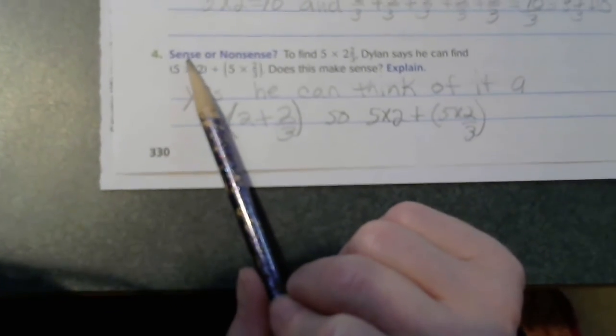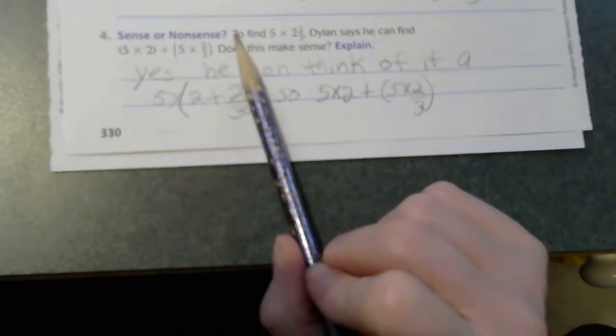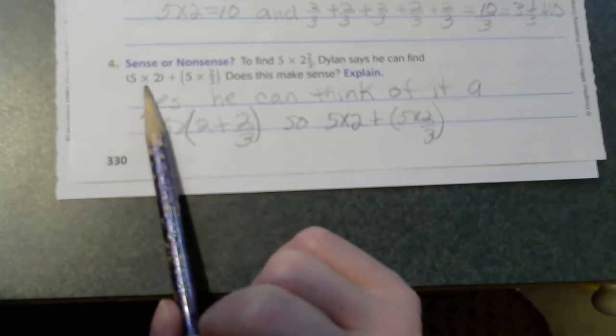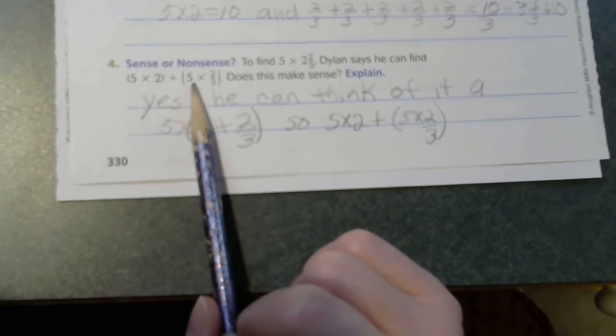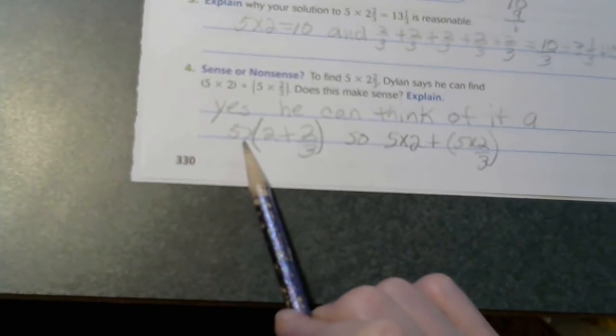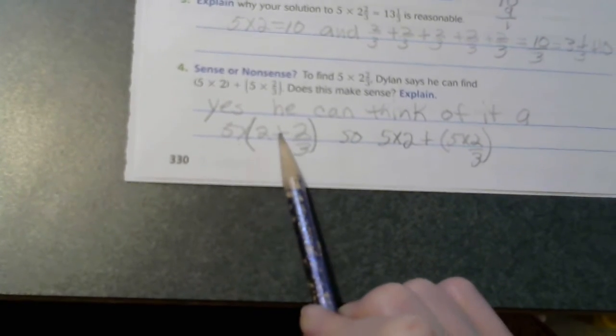Now, number 4 says, sense or nonsense? To find 5 times 2 2/3, Dylan says he can find 5 times 2 plus 5 times 2/3. Does this make sense? Well, yes, it does. That's the distribution property. Yes, he can think of it as 5 times 2 plus 2/3. So 5 times 2 plus 5 times 2/3.